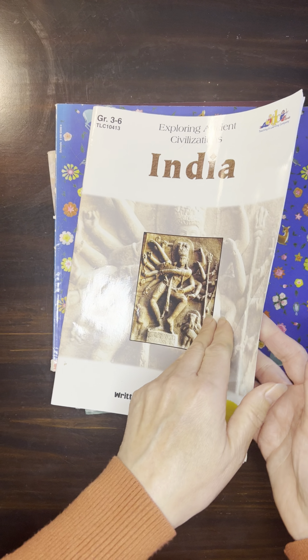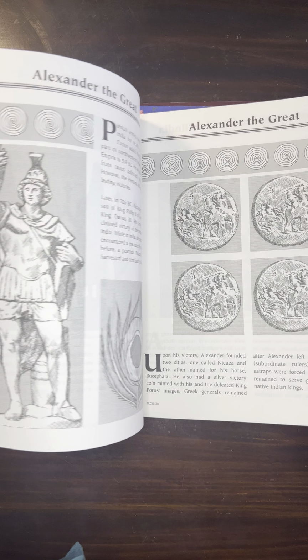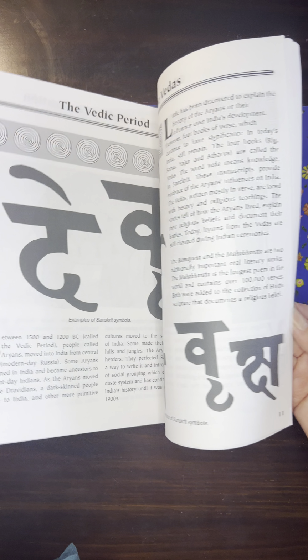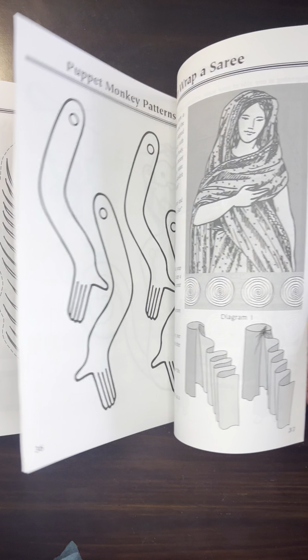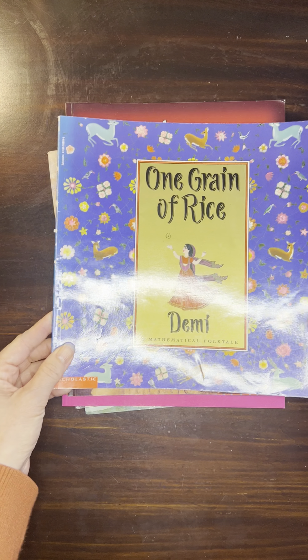We also have Exploring Ancient Civilizations India. This is for grades 3 to 6, and I think you could even use it up through middle school. It has a great overview from the history to the religion and even some hands-on projects towards the back of the book. We also have this picture book called One Grain of Rice.